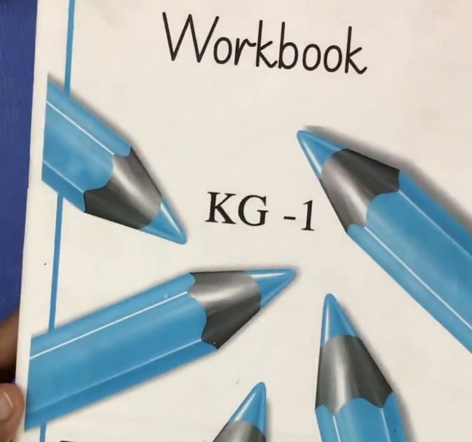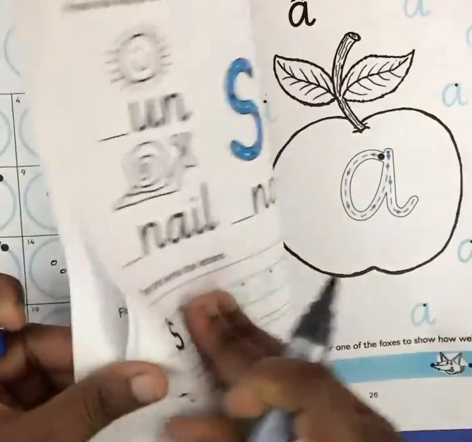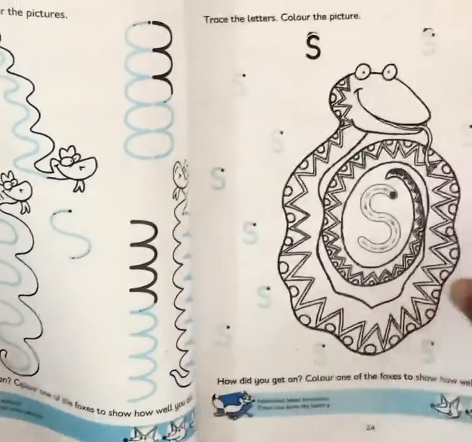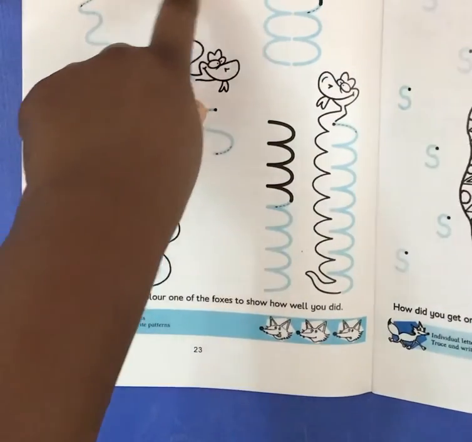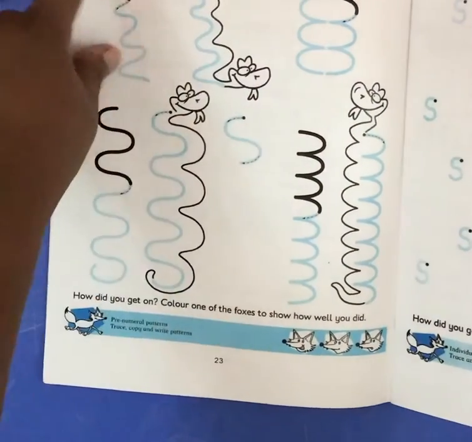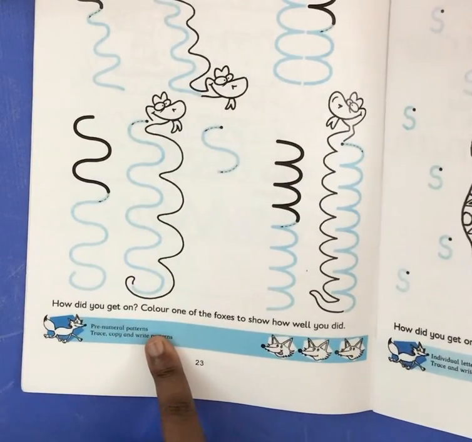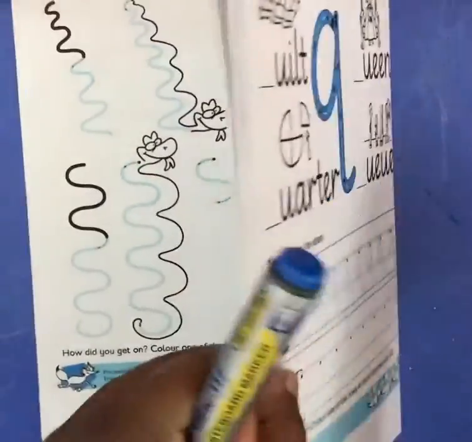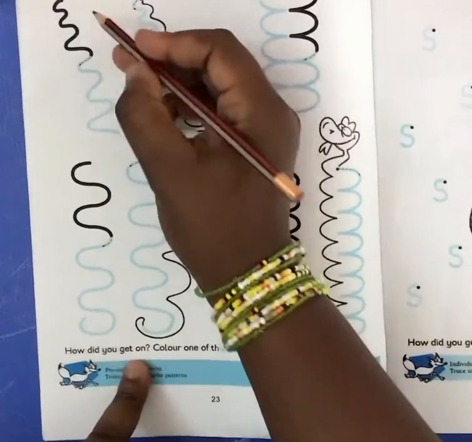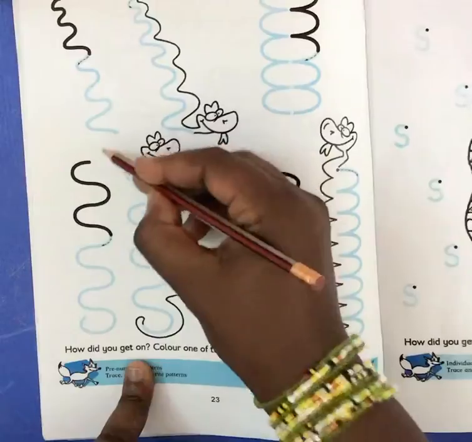Now, after that, you go to your book, the handwriting workbook. You open to page 23. Here on page 23, you're going to see finish the patterns, color the pictures. Here you can see the patterns, right? It has the shape of the sound S. So here you trace the patterns. Use your pencil and trace the wiggling pattern. Okay, make sure you trace the patterns.